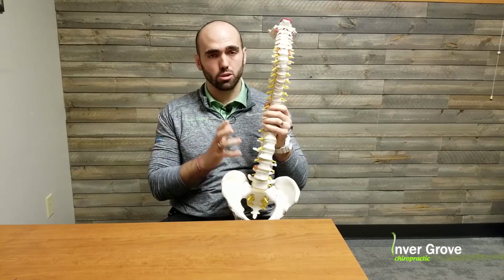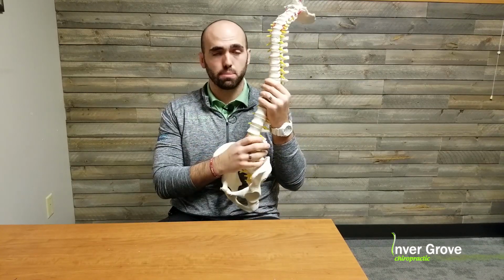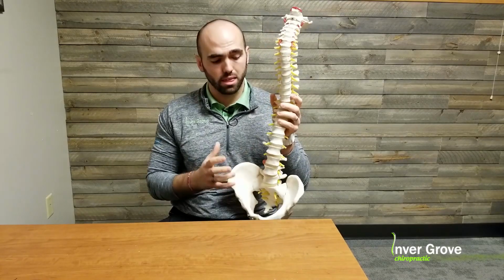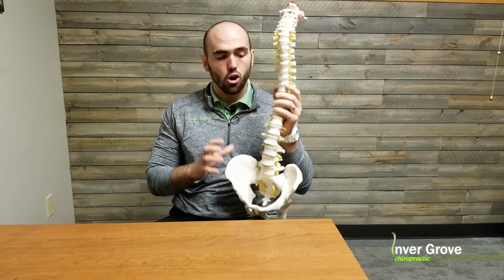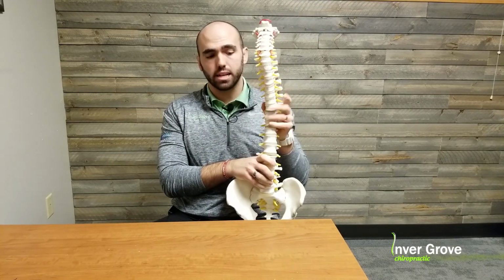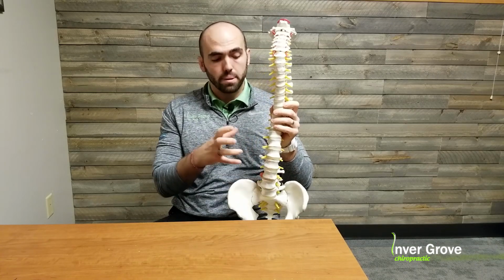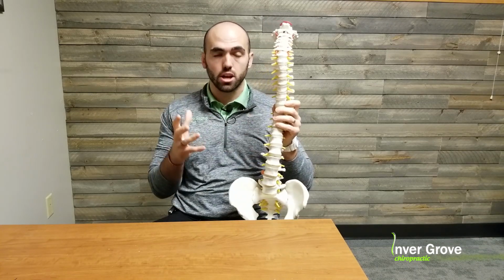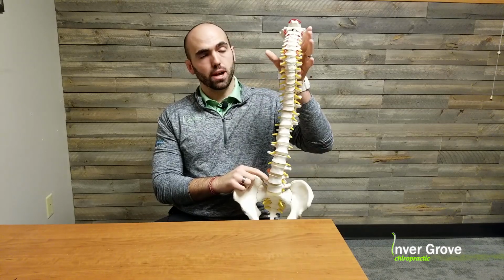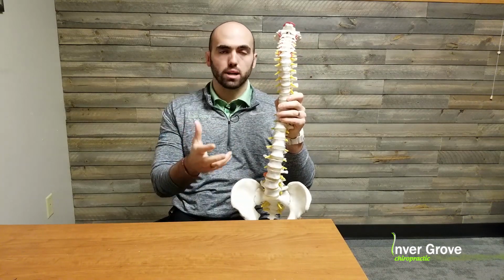So we want to make sure that we have good posture. We want to make sure that our spine is in good, proper alignment, and that is why here at Inver Chiropractic, we care so much about the low back. Yes, we love the entire spine, but this is very important because our low back is the foundation for the rest of our spine. It supports everything above it, and it helps keep us upright and mobile.